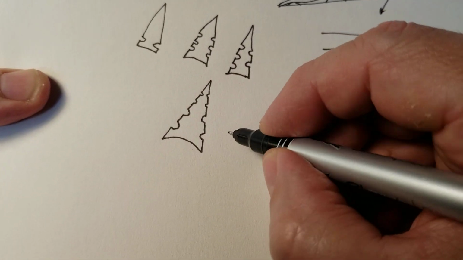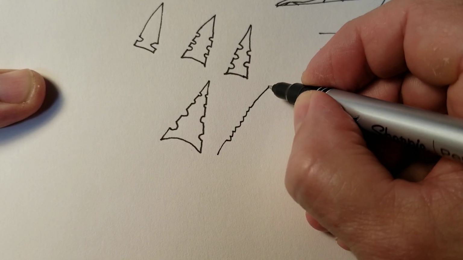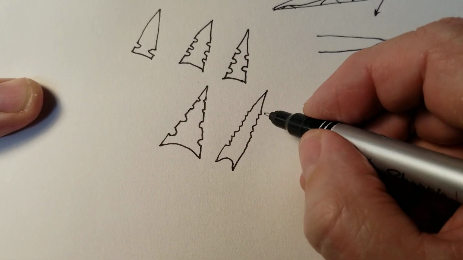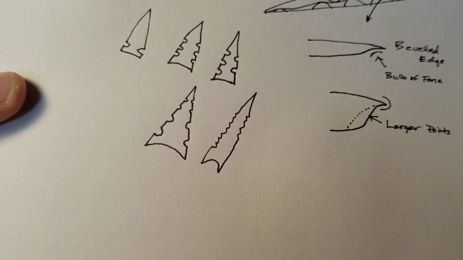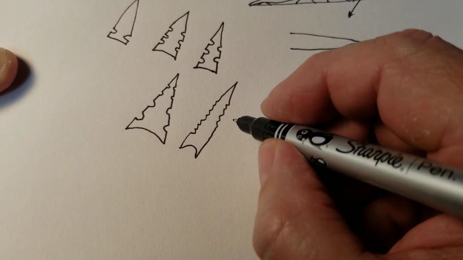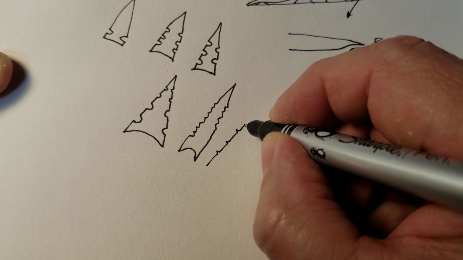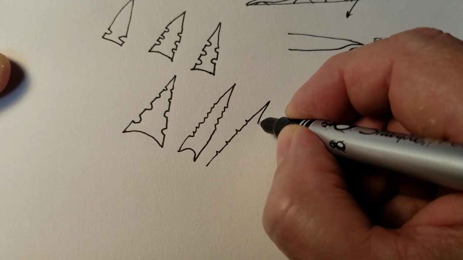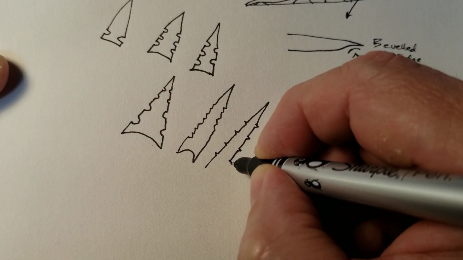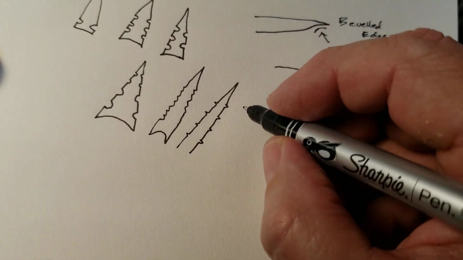Same thing with serrations. Serrations can be simple, just random, like this. Very uneven sometimes. They can be very regular, where there's little pop-out serrations. I don't know if that's so correct or a useful term. Projecting serrations like this with a consistent edge.